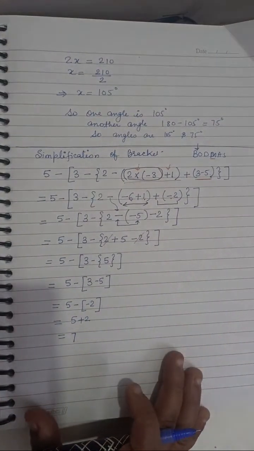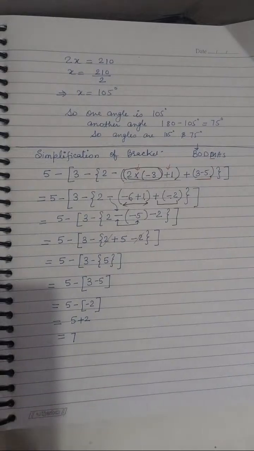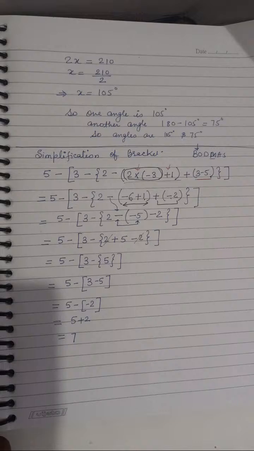Please don't skip the steps. You will go with the steps, you will get the right answer. Okay. So are you clear with this? Is this solution clear? Okay. Now I guess this solution is clear.